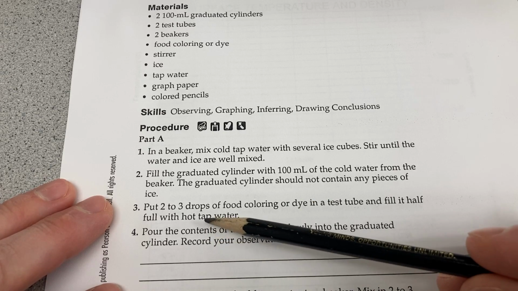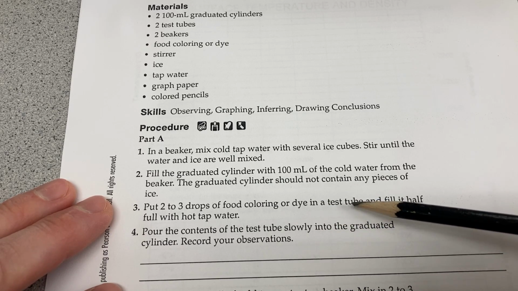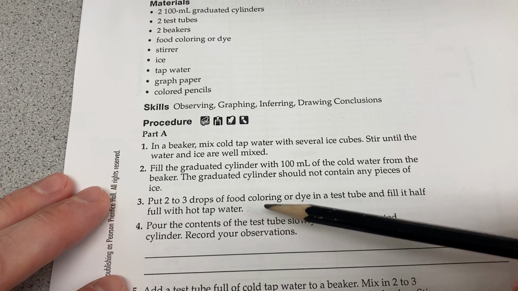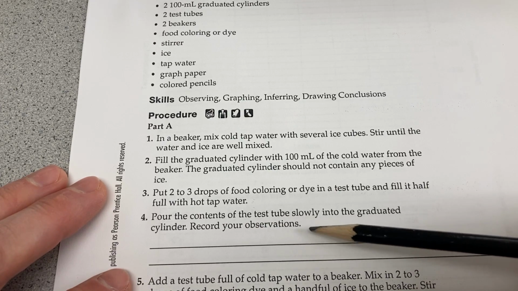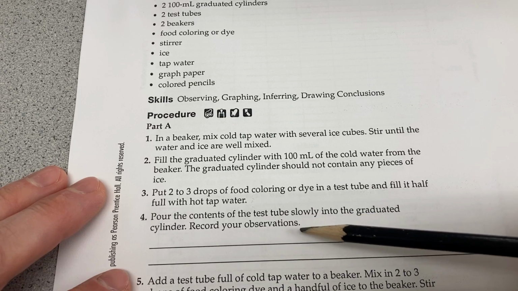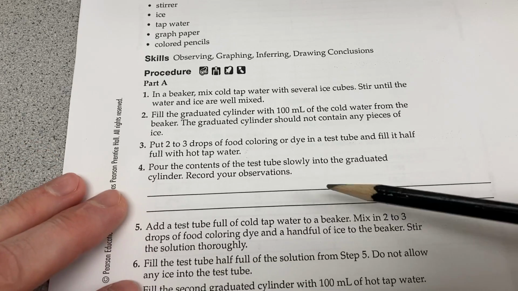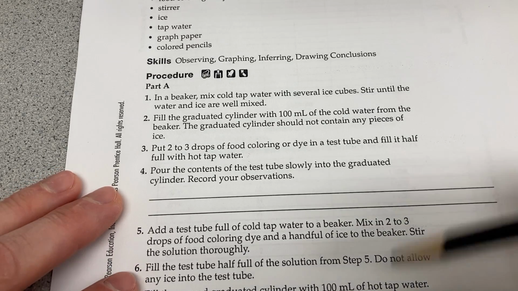Then we're going to put a couple of drops of food coloring in another test tube to dye some water, and put hot water in there. So we're going to heat some water to put in that test tube. And then carefully, we might use a pipette to put the contents of the hot water very carefully on top of the cold water. Yeah, because of molecular motions and because we're pouring it in, there's going to be some mixing.